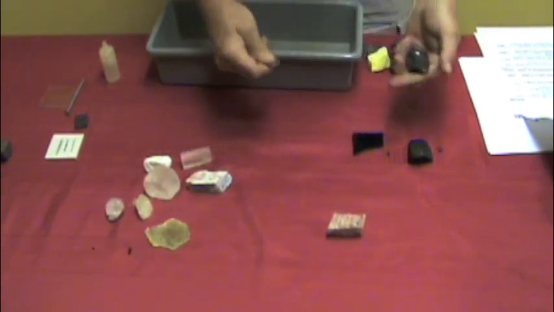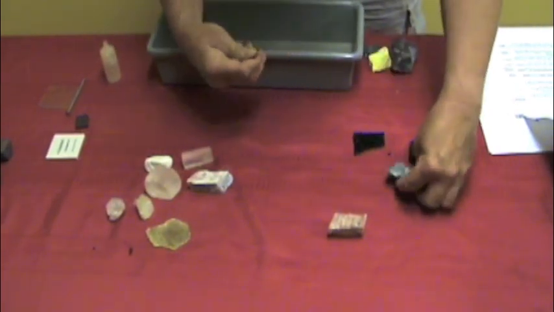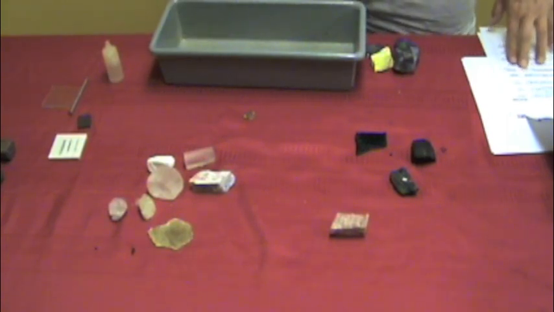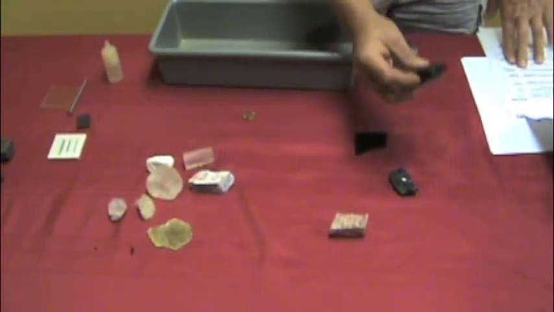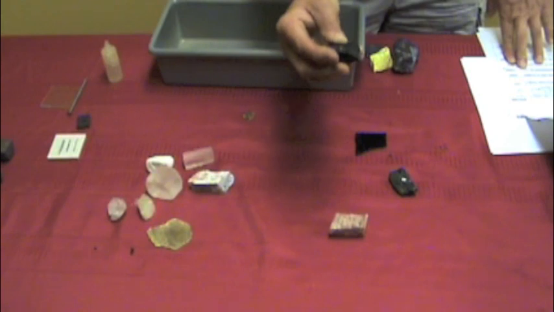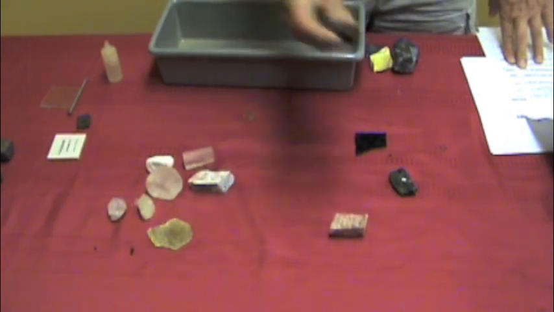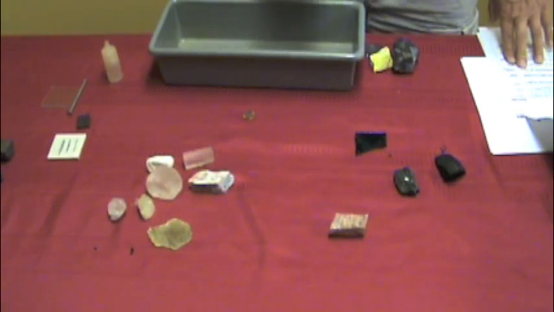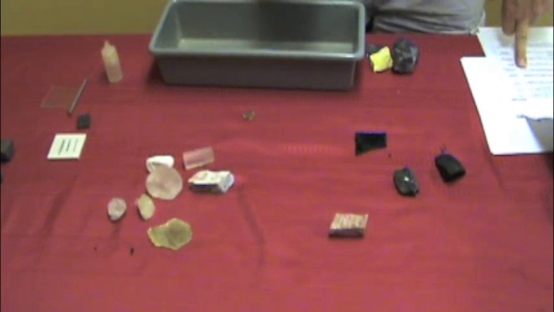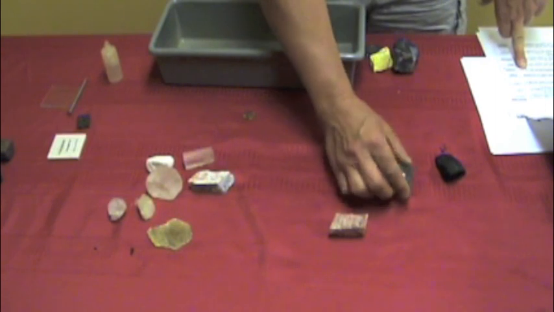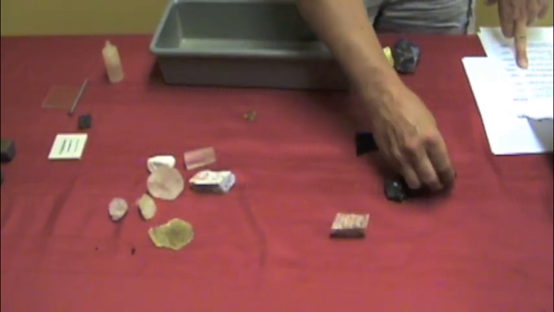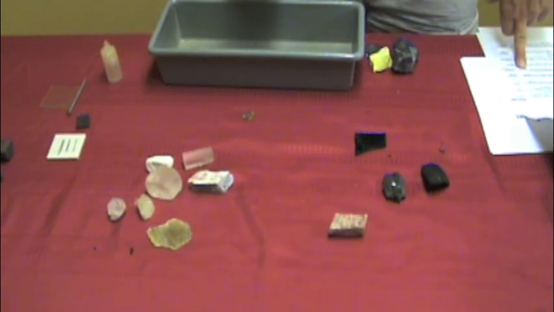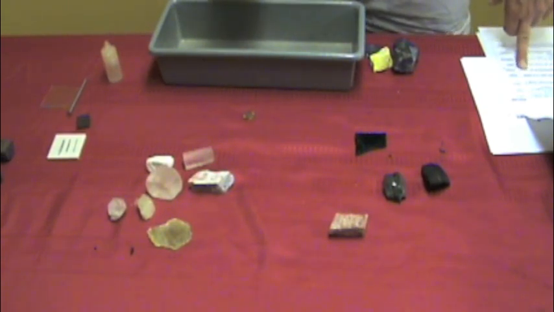Well, that's not helping a lot then, is it? So they're both about the same in the hardness. This one, though, I got a pretty good fingernail scratch on, so maybe a little less hard than this other one. So, let's see. Do we have a non-metallic that's kind of shiny and dark? What about streak? Let's try to use streak.